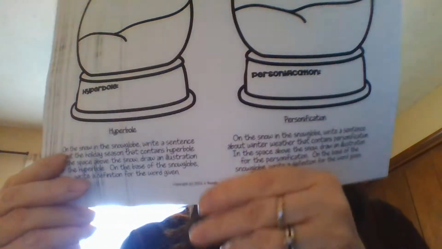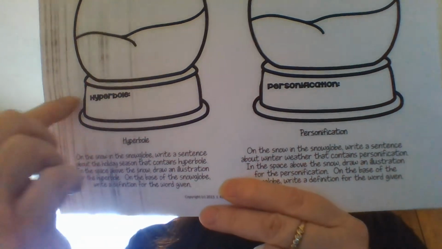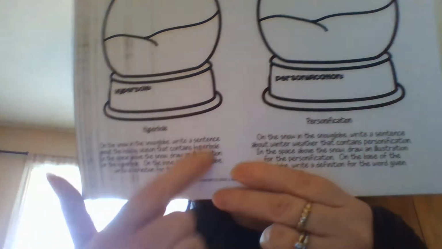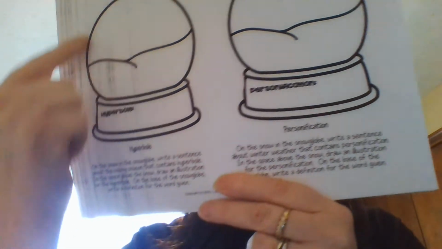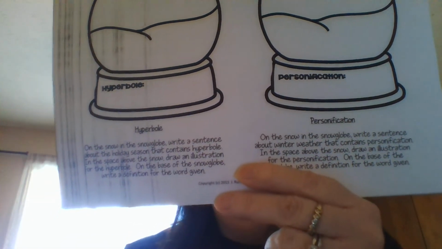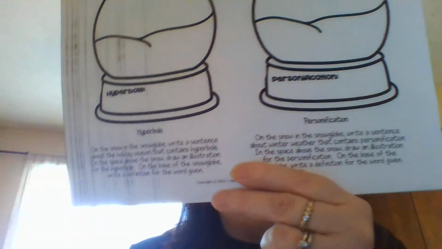So after you do that, and you haven't colored your picture, then you're going to take out your snow globe packet. And I'm going to flip back to the first page here so you can see it. So this is what the first page looks like. You'll see that it has the word of what we're doing, and then it has some directions at the bottom, and then it has some things for you to do, to write here and then to color up here. So this one is for hyperbole, and it says on the snow globe, write a sentence about the holiday season that contains hyperbole, and then draw it in there.